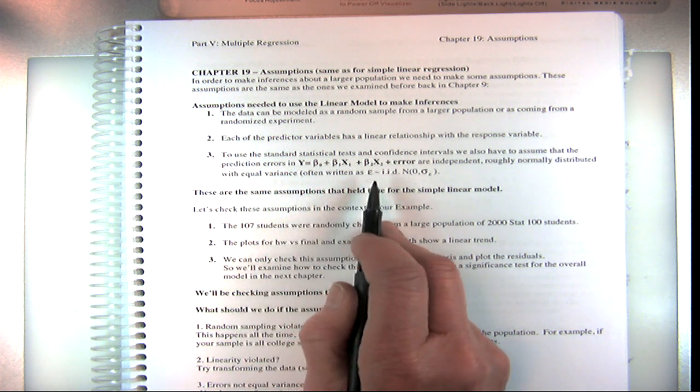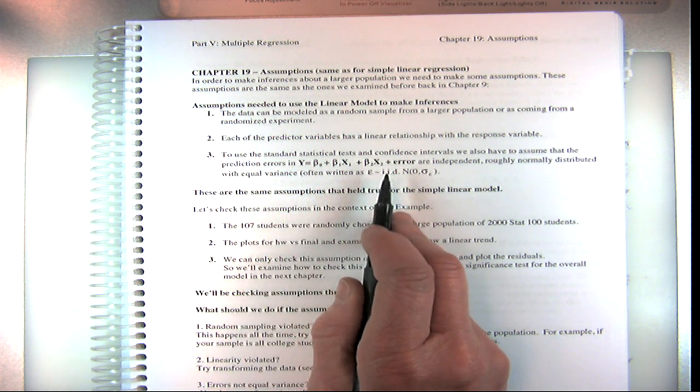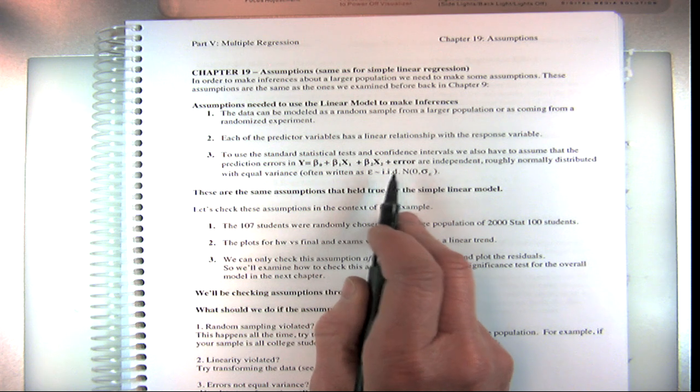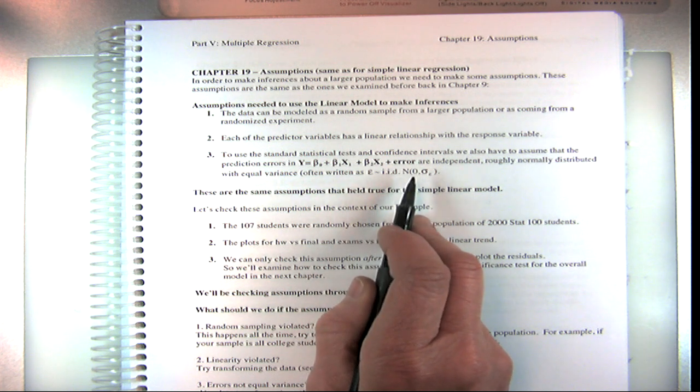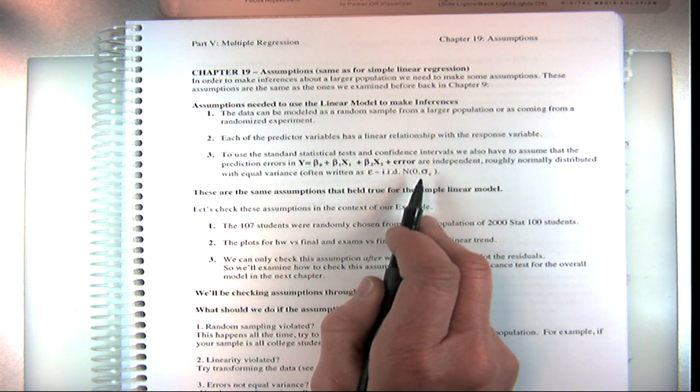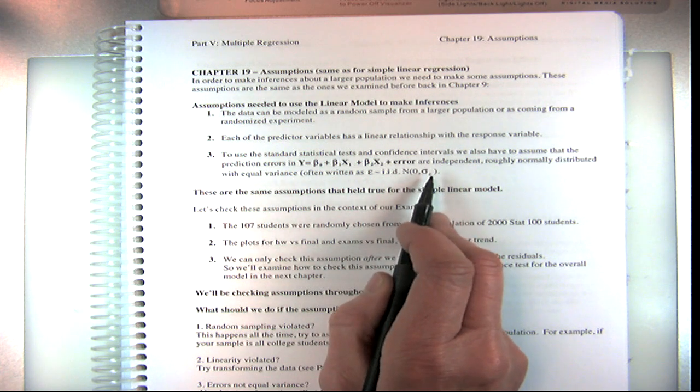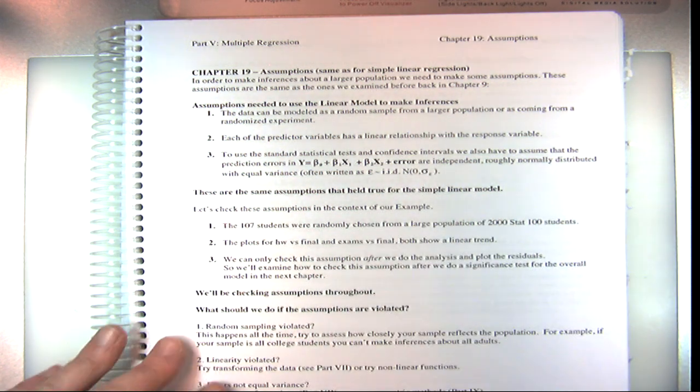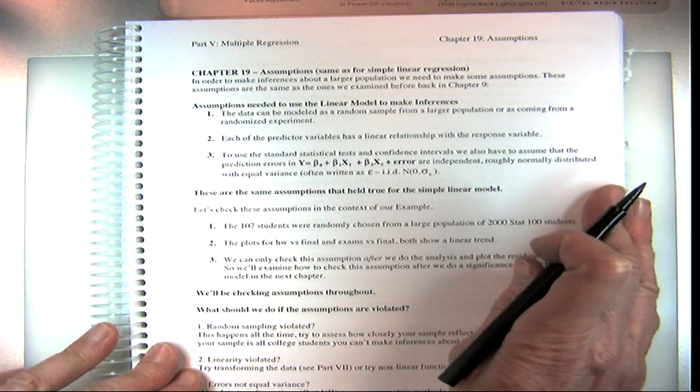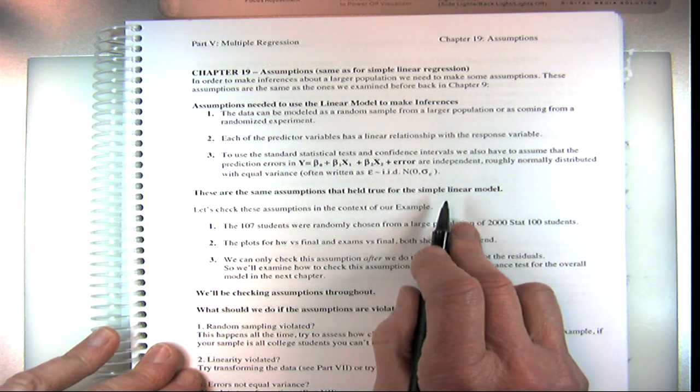It's often written as the errors are independent, identically distributed, normal, with mean 0 and the same variance sigma. Okay? These are exactly the same ones that held true before.